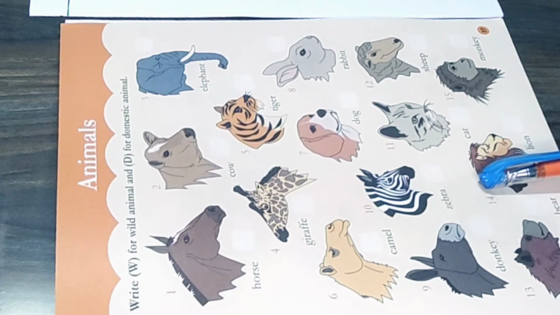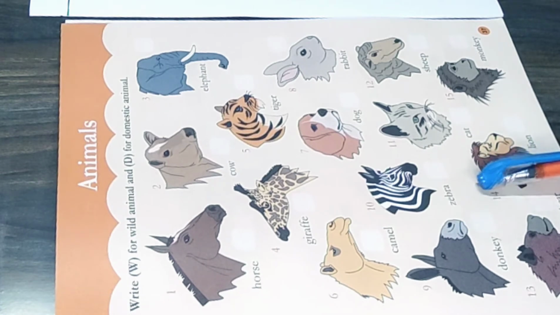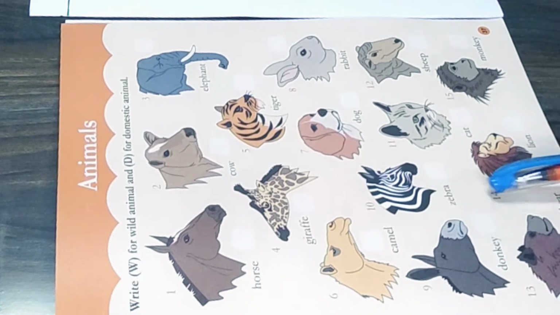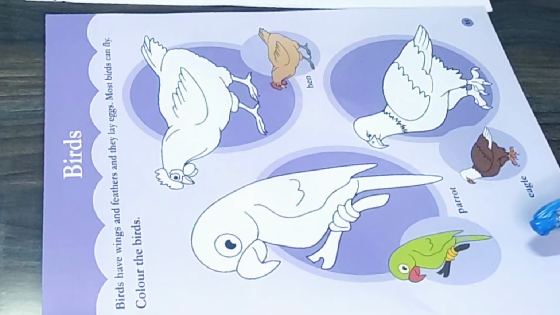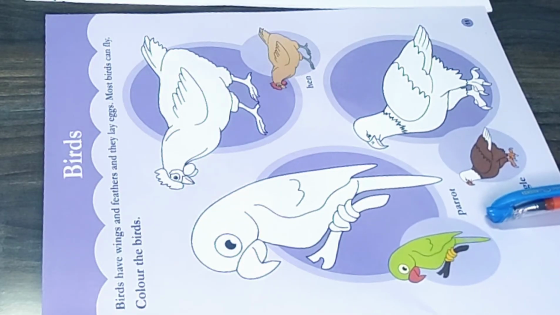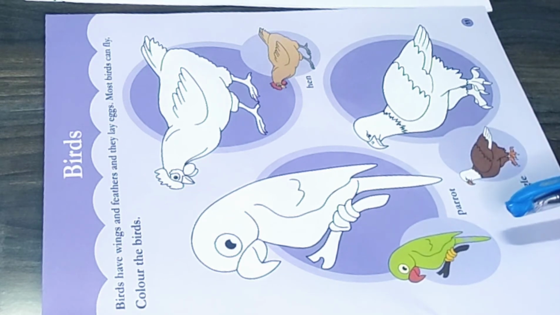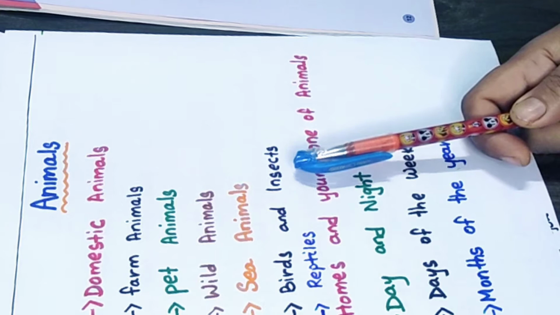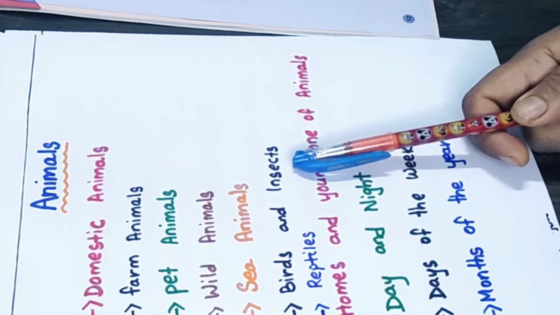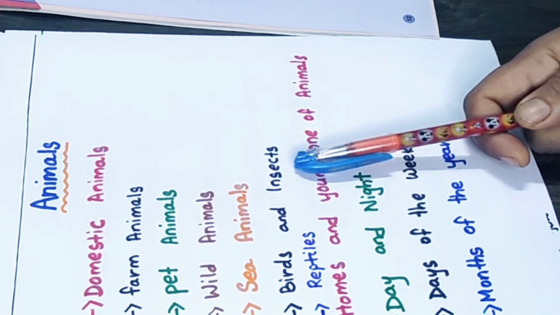You can use this kind of worksheet and help the child to differentiate whether a particular animal belongs to wild animals or domestic animals. In birds, the child needs to know that birds have wings and feathers and they lay eggs. So the child needs to know a few names of birds like parrot, hen, eagle, vulture, etc. The child needs to know a few names of insects like butterfly, honeybee, ladybug, etc.